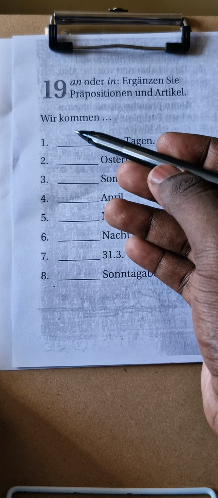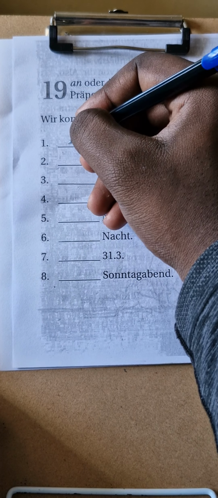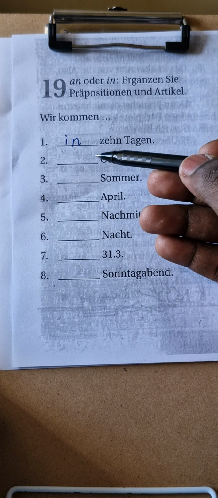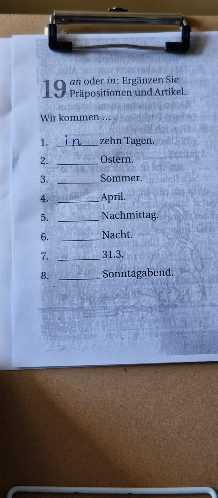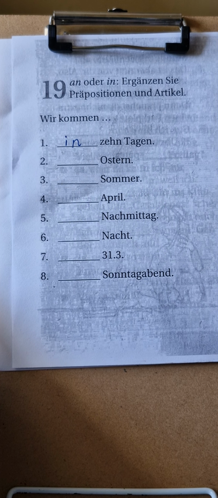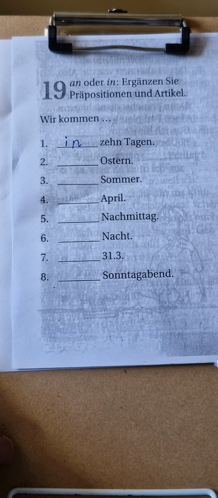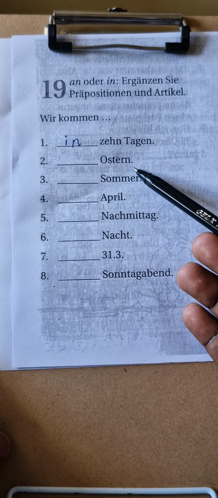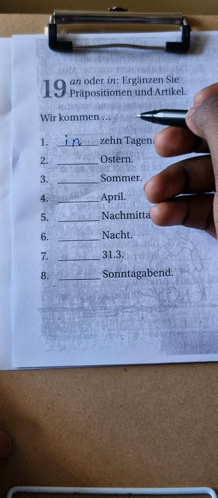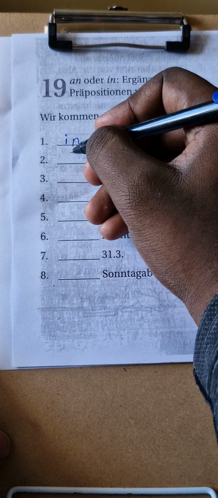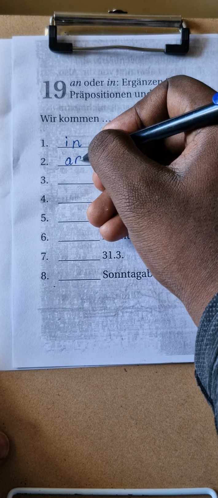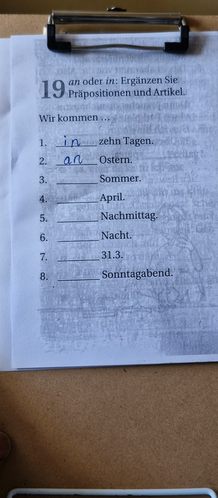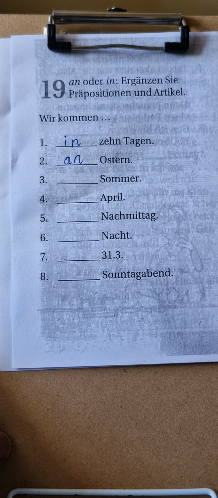Here you'd say, wir kommen in 10 Tagen. We are coming in 10 days. If you got that, put yourself a tick. Let's see number 2, Ostern. Ostern is a holiday, Easter. Remember we said that an is used for holidays, right? So you'd say, wir kommen an Ostern, and not in Ostern. An Ostern. Just put yourself a tick if you got it.